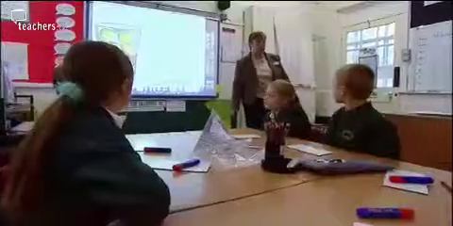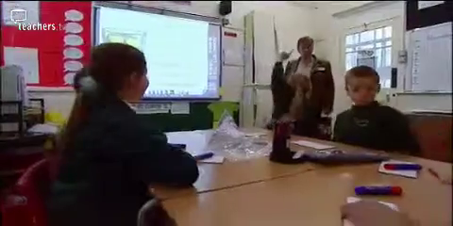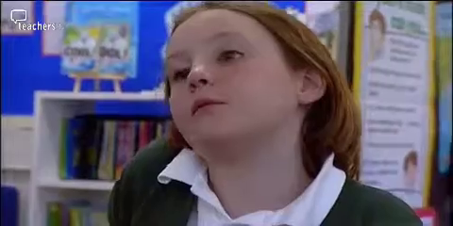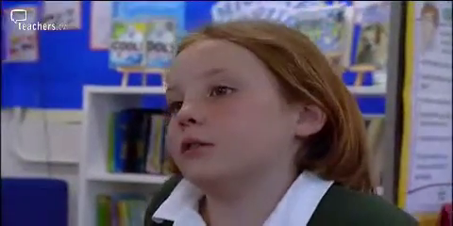Right, who agrees with her? Right, who can explain why they agree with her? Daisy, why do you agree? Because we've been adding on 5 for the strawberries, and we've been adding 4 on for the apples, and I know that 4 lots of 4 is 16, and I know 4 lots of 5 is 20.